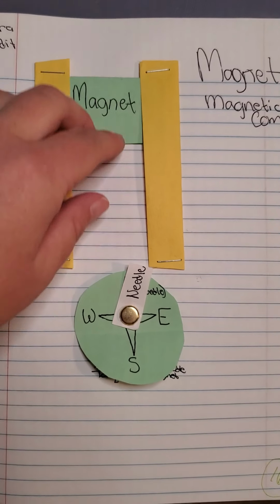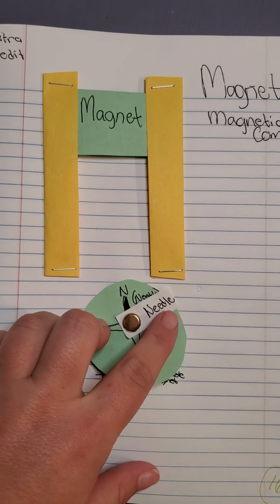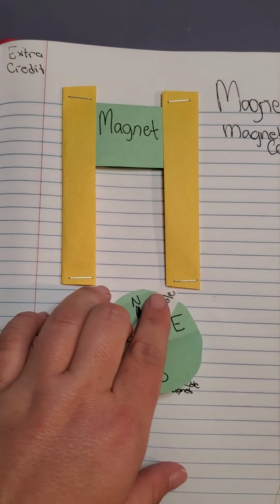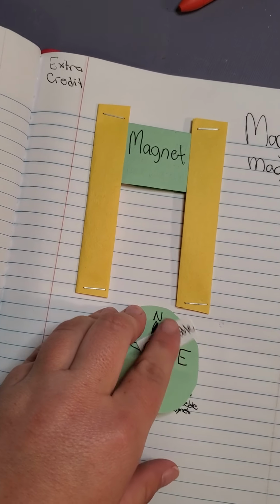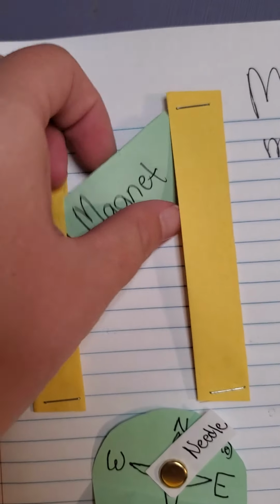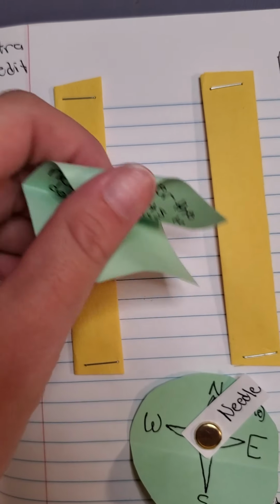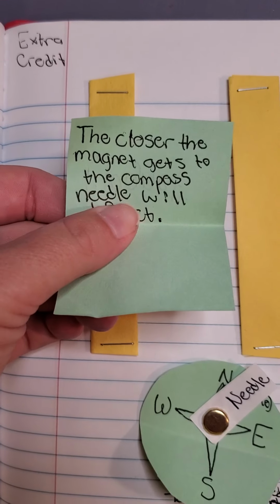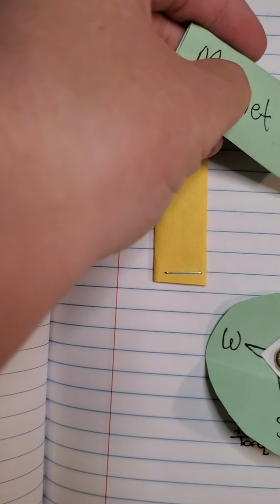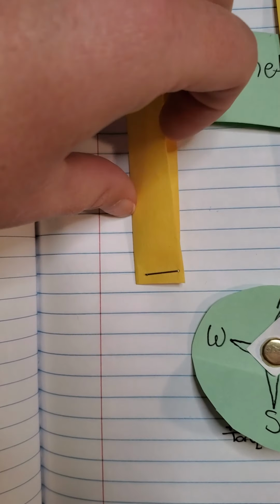All right, and so here's my extra credit foldable. Magnet and magnet compass. So the kids can move this back and forth as the magnet gets closer, because the needle is supposed to go away from the magnet. And then I have a definition, lines with Earth's magnetic field. And I'll also have another video for this, but the closer the magnet gets to the compass, the needle will deflect. And that is on page 160.